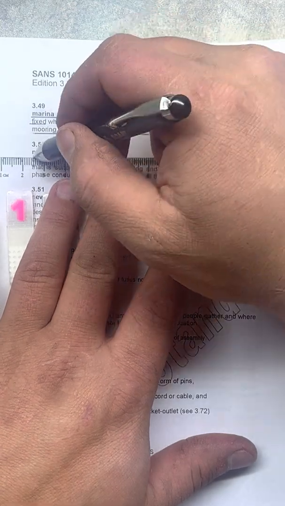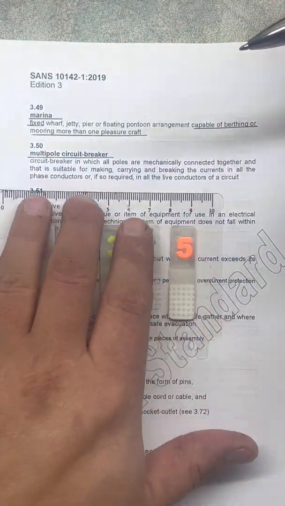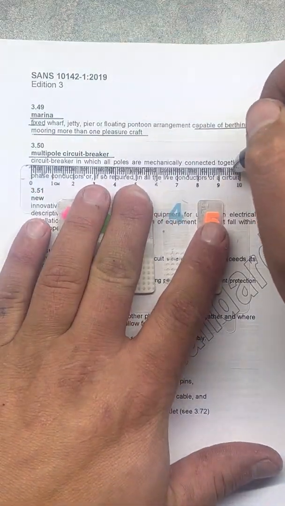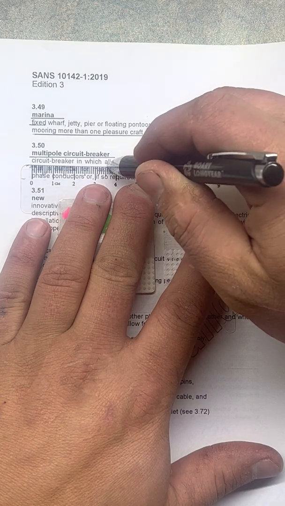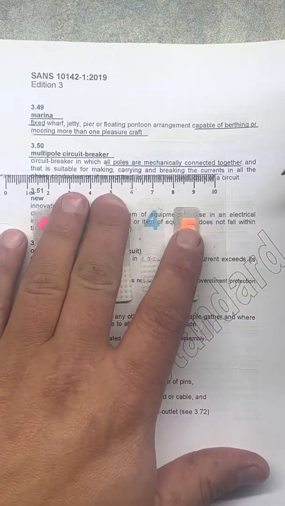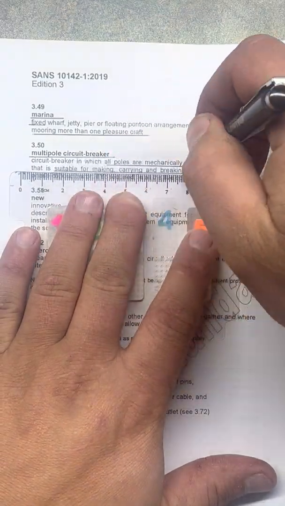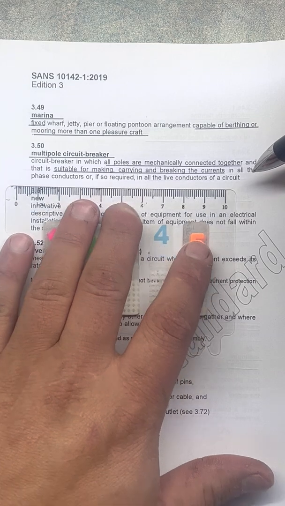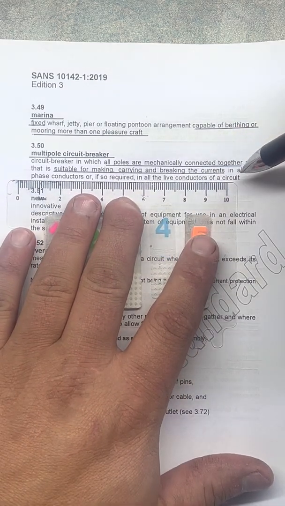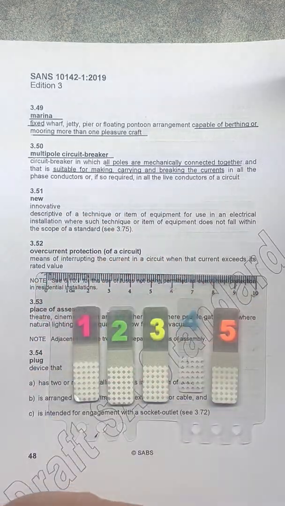Multiple or multi-pole circuit breaker: a circuit breaker in which all poles are mechanically connected together, and that is suitable for making, carrying, or breaking currents in all the phase conductors, or if so required in all live conductors of a circuit.